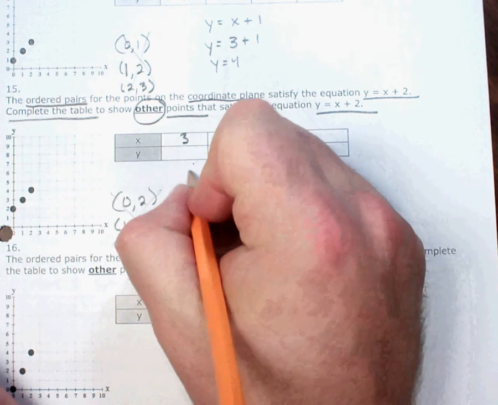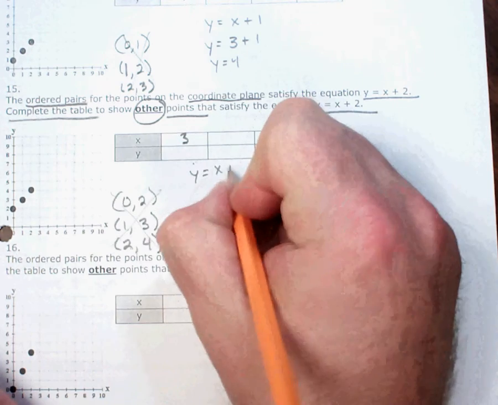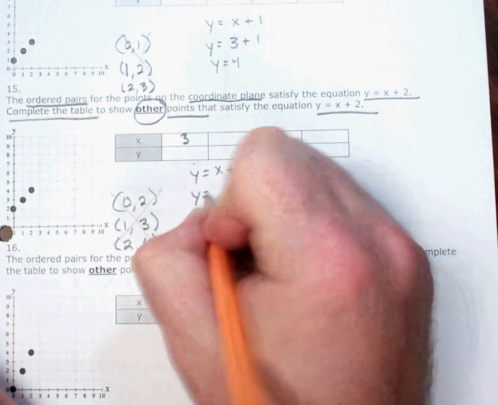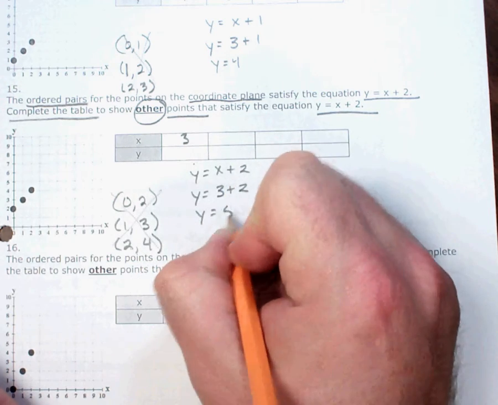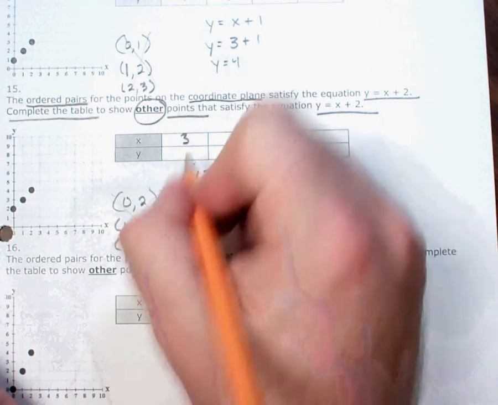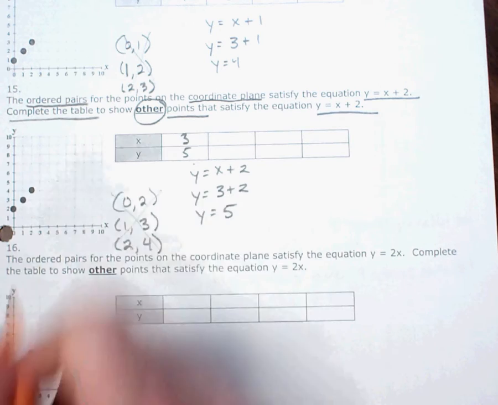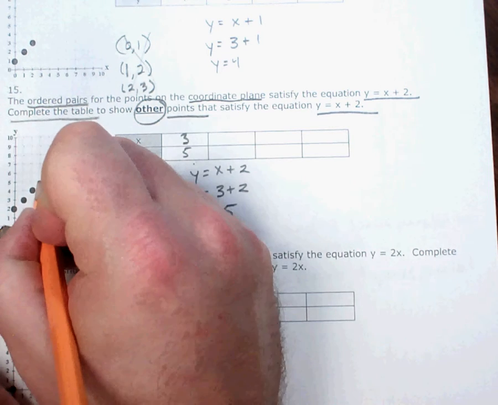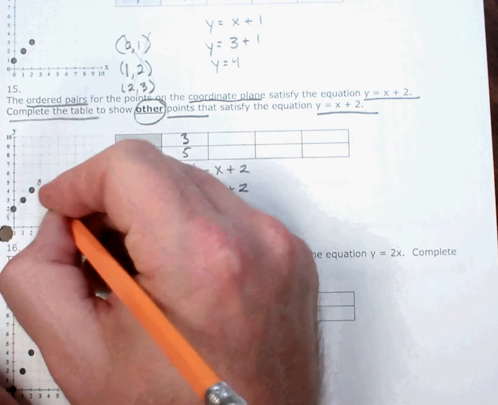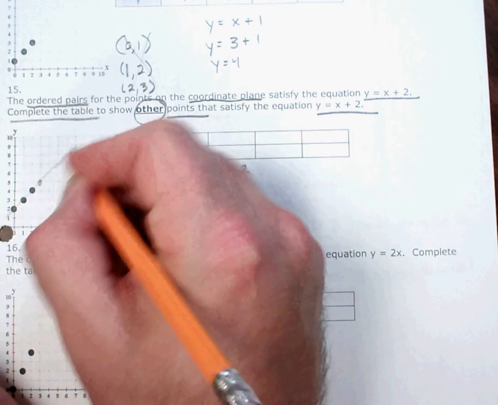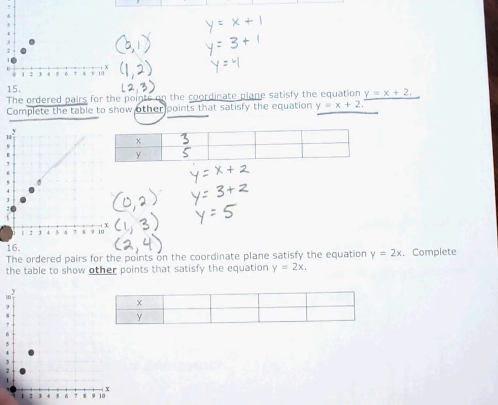So if x is 3, then 3 plus 2, so y is going to be 5. Now if I really want to get slick, I could actually plot this point and see that that works on the line. And there's absolutely nothing wrong with doing that, just to make sure you've got things in the right spot.